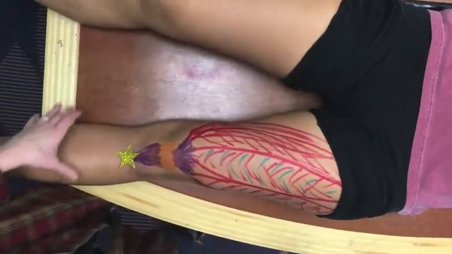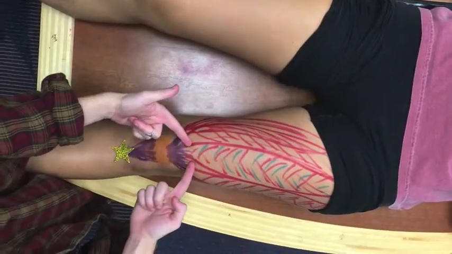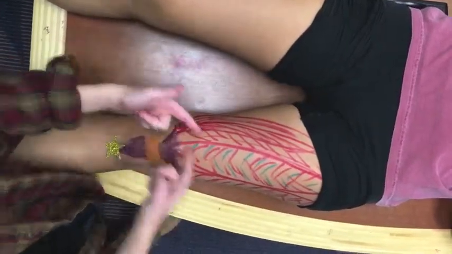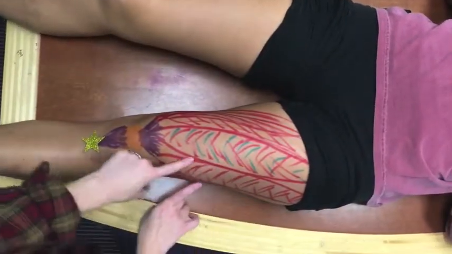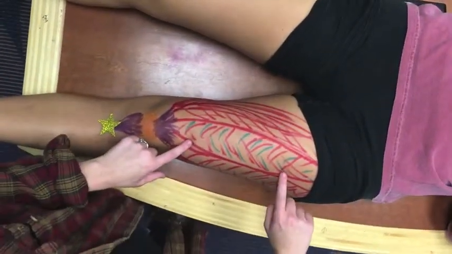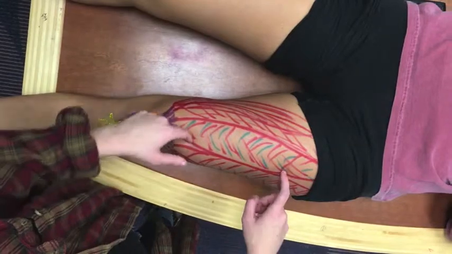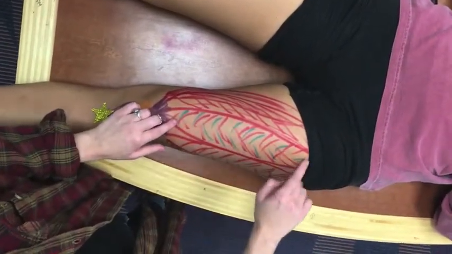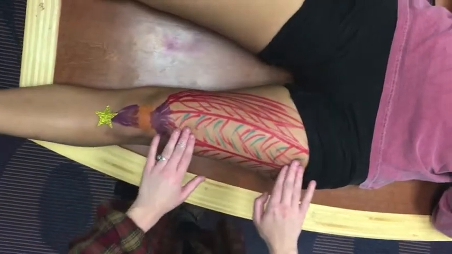The different quad muscles that we have are the rectus femoris, right here in the middle. You have the vastus medialis on the medial side, the vastus lateralis on the lateral side coming up around here, and deep to the rectus femoris is the vastus intermedialis, denoted with the blue marker. As you see here, it's deep, so you can't typically see it.